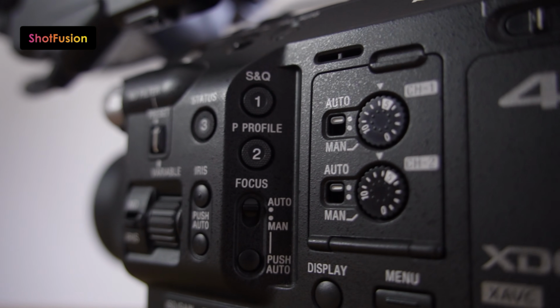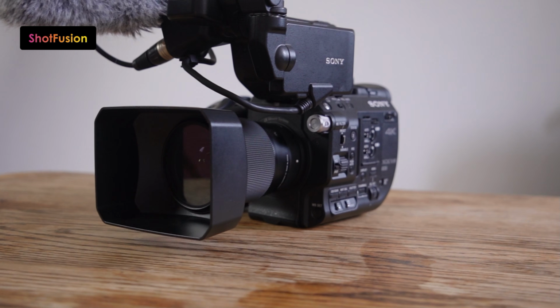So should you get the Sony FS5 today? Well, for most people who quickly want to point and shoot and get a great result, this isn't a great camera, it's not really meant for that.